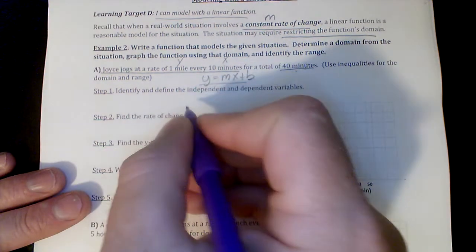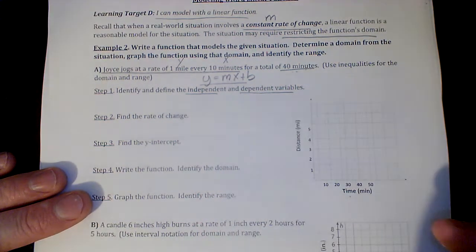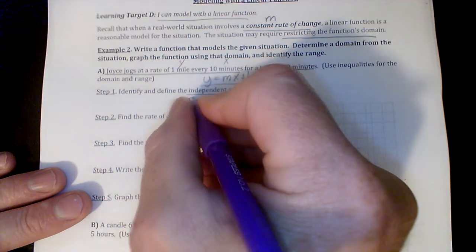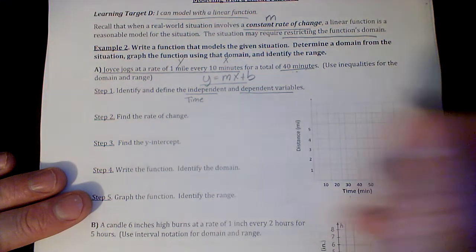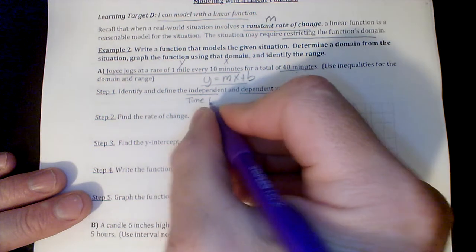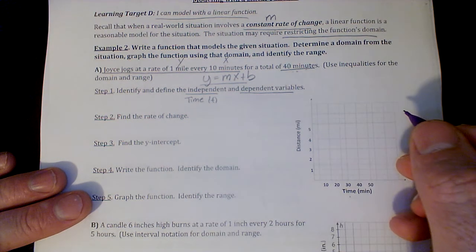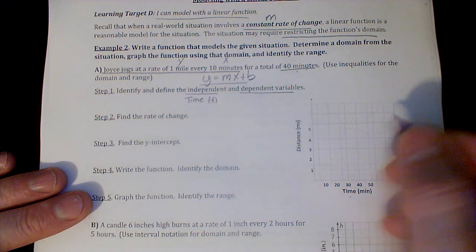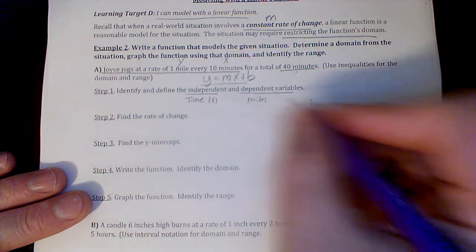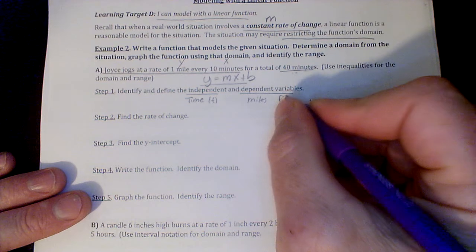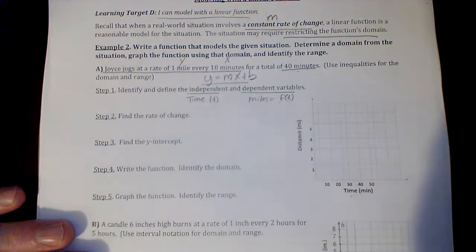Identify and define the independent and dependent variables. The independent variable is time. I can put that as an x or a t. Let's make the independent variable t. And the dependent variable is miles, and we could write that as a function of t. That means the output when I put t, time, in.